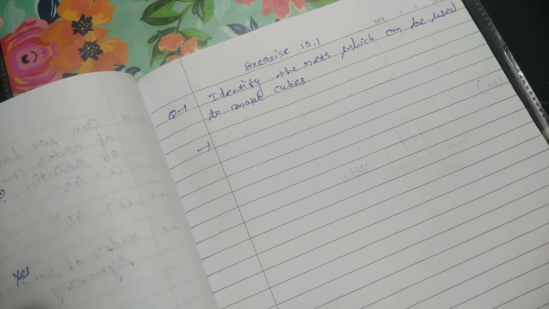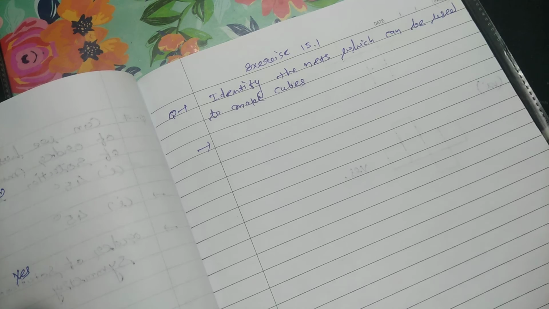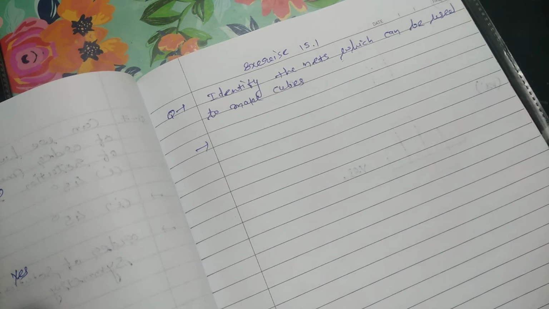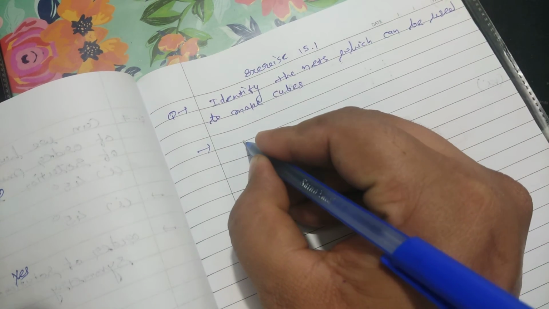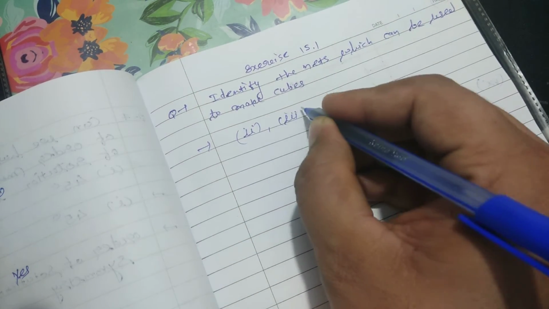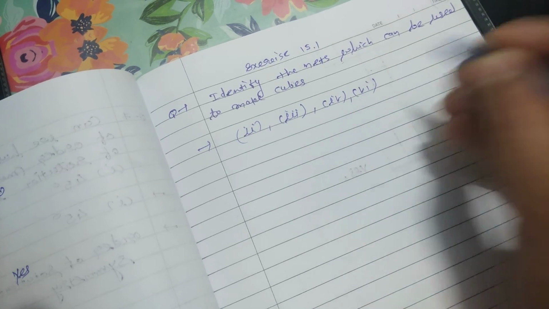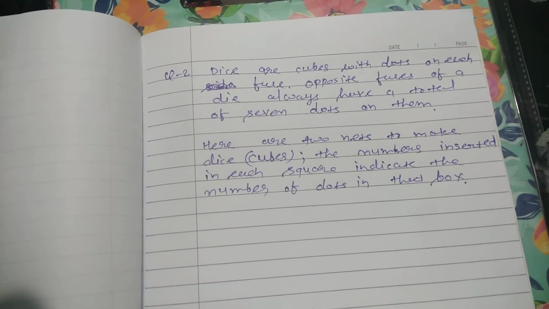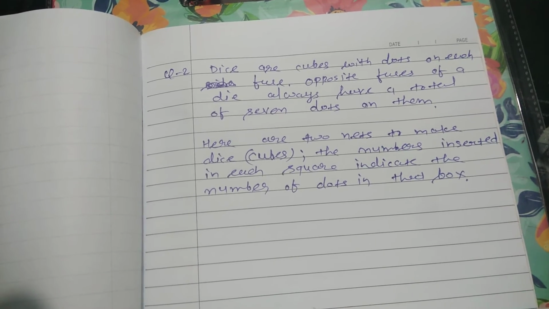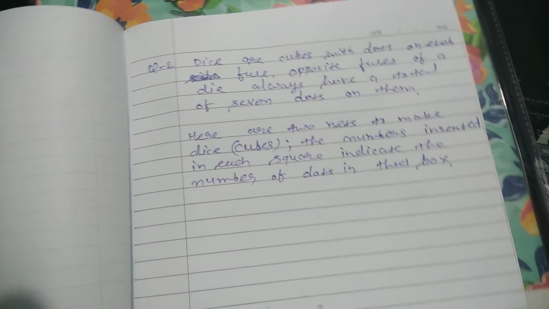So again back to the question, identify the nets which can be used to make cubes. The nets which can make a cube are number 2, number 3, number 4 and number 6. Question number 2. Dice are cubes with dots on each face.